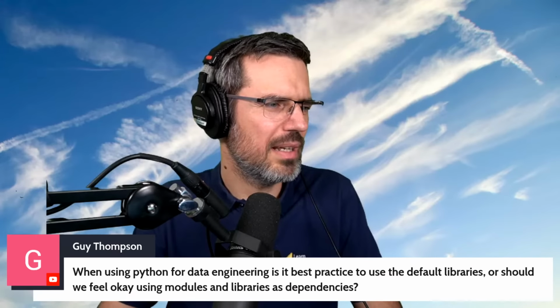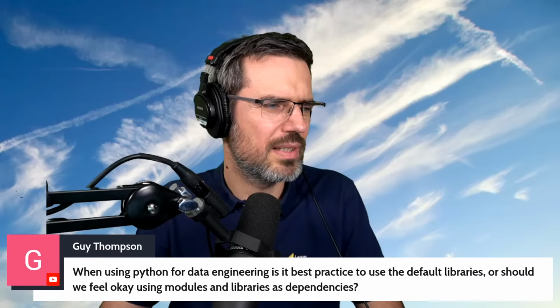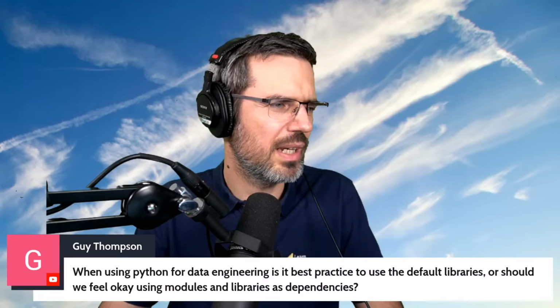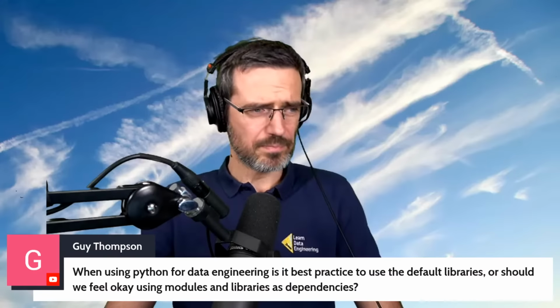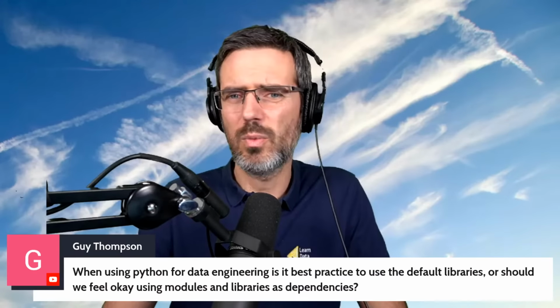When using Python for data engineering, is it best practice to use the default libraries, or should we feel okay using modules and libraries as dependencies? Yeah, sure. Load whatever you need. Sometimes, for instance for MongoDB, you need something, and then you would pip install the library for MongoDB, and then you would maybe package this with your application.